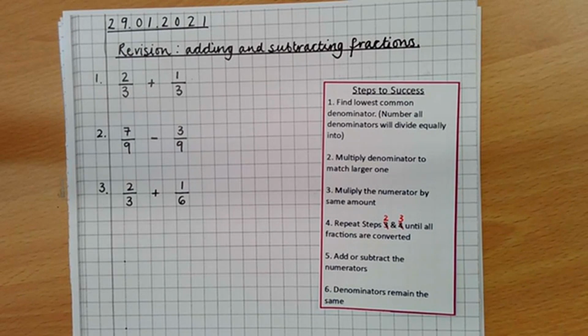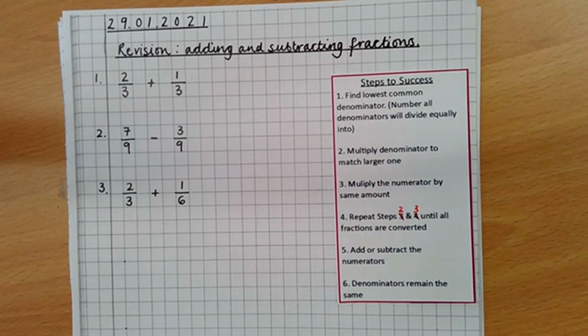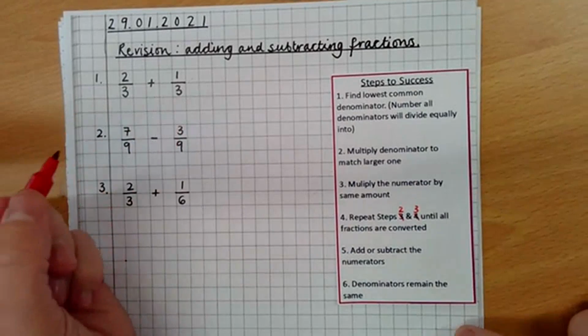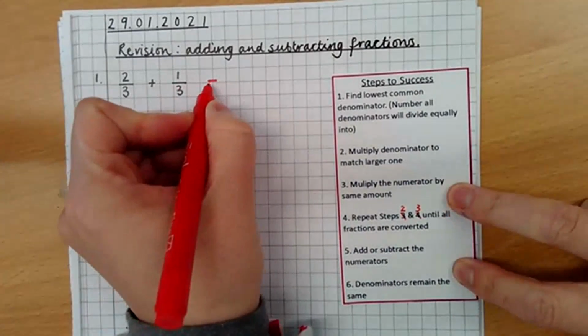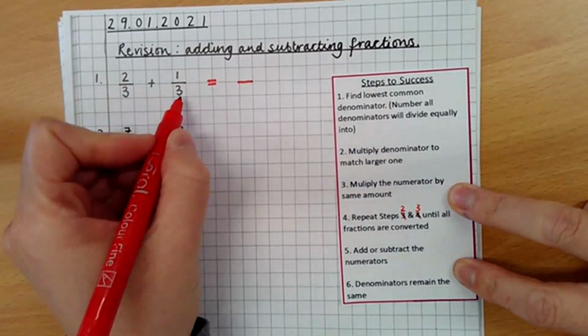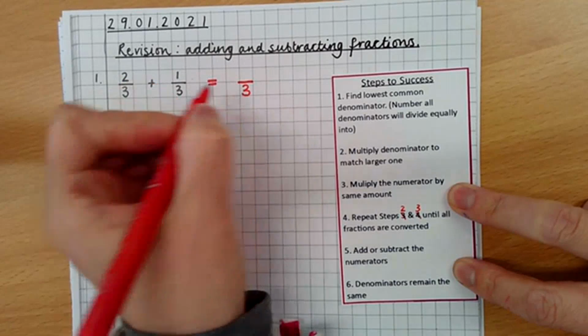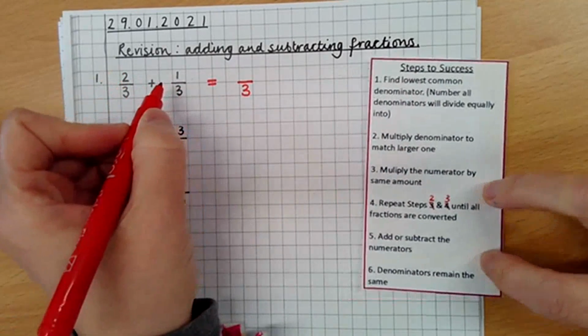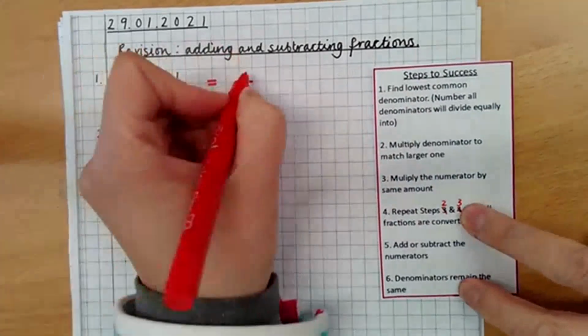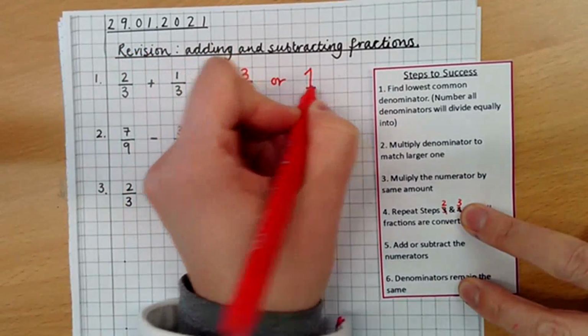Today we're going to be doing a little bit of revision. So let's start with adding and subtracting fractions. First of all, we're going to start with these fractions which have the same denominator. So first thing that I'm going to do is add the denominators. We don't add them, remember? Good, they stay the same. So that's thirds. 2 plus 1 equals 3, or that can be written as 1 whole.